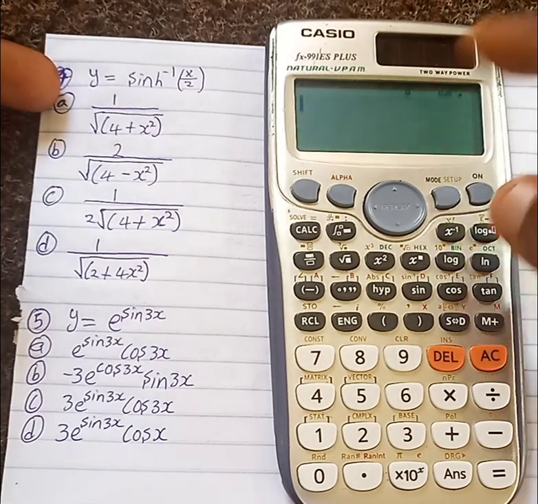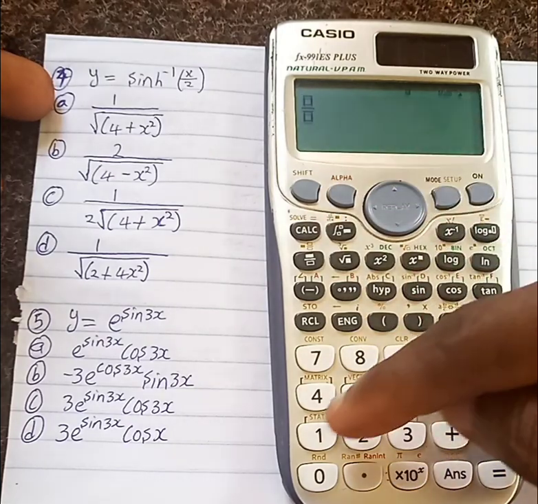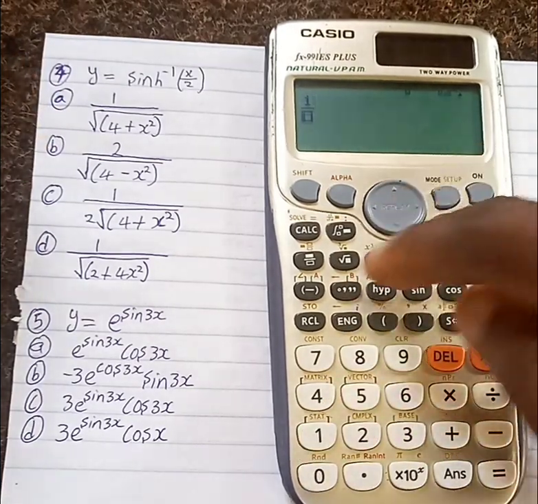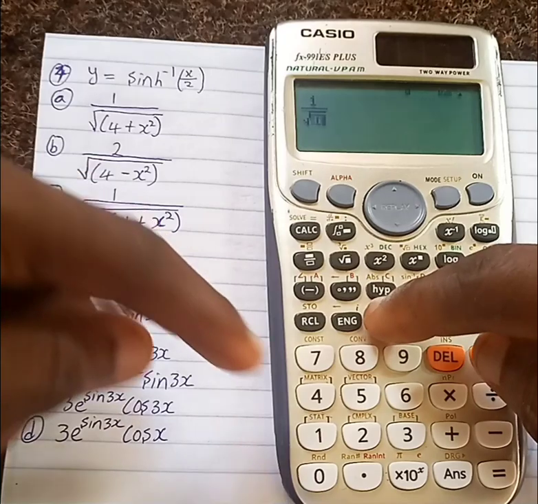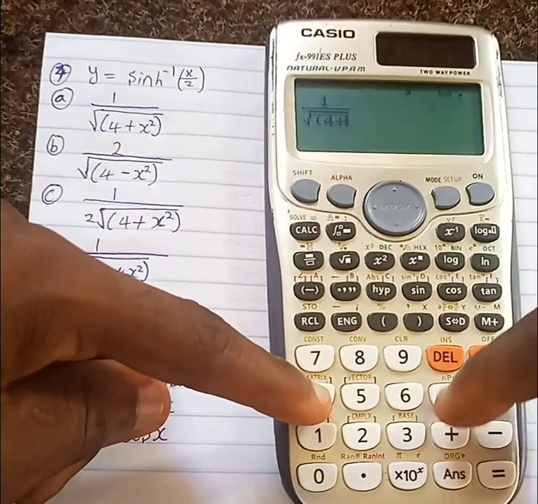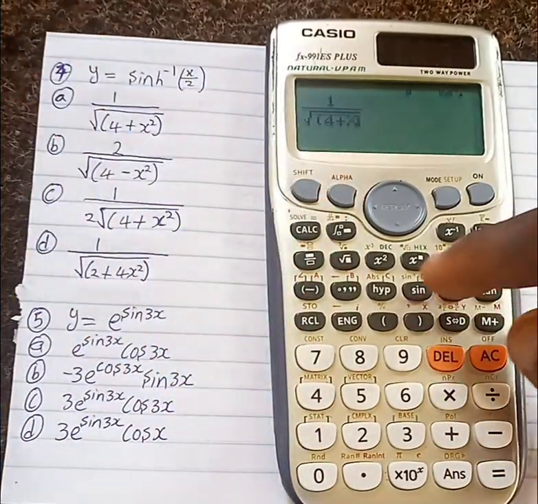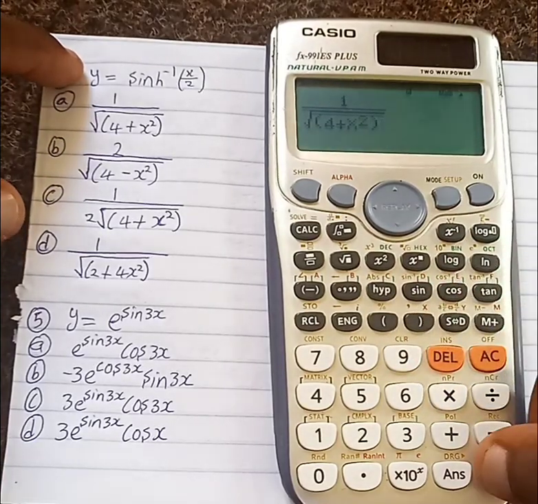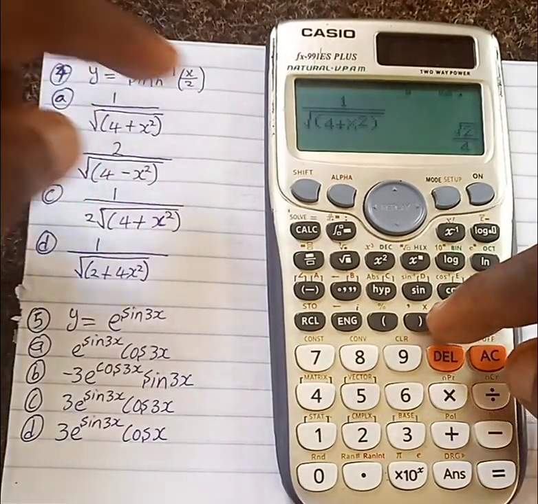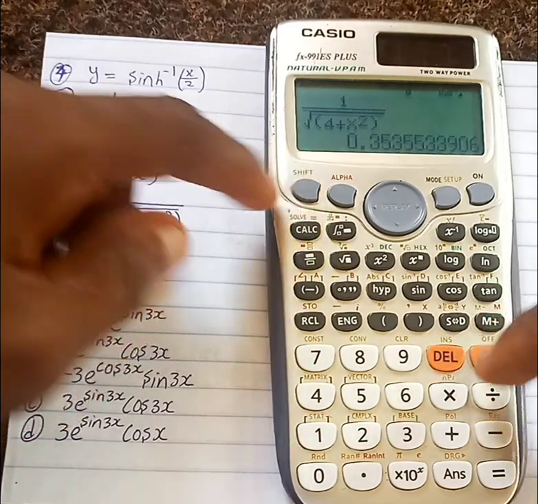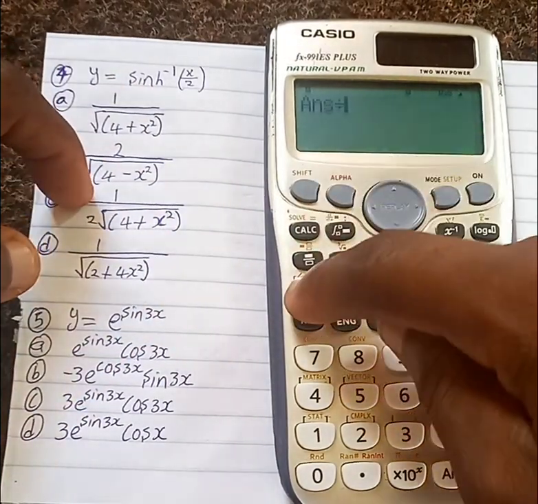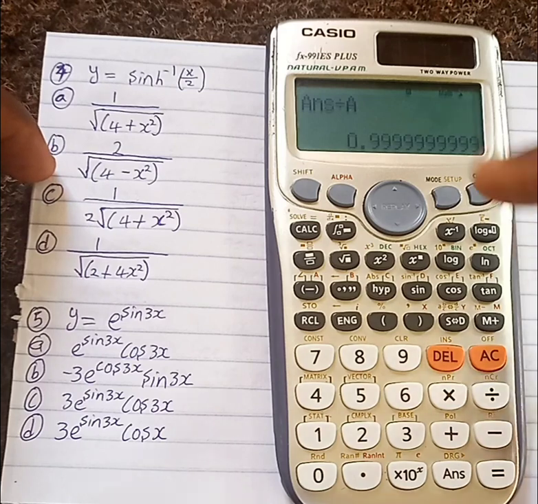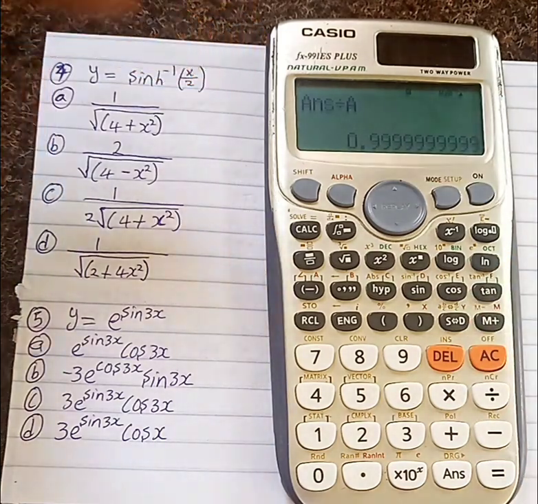Okay, option A is 1 all over root 4 plus x square. It gave us this. Then divided by alpha A is equals to 0.999, which is approximately 1. Yes, which is approximately 1. So I think option A is the correct answer again. But let's try other options.